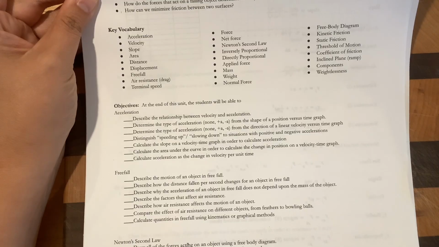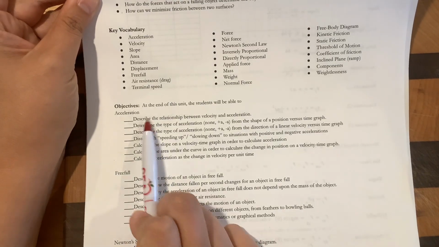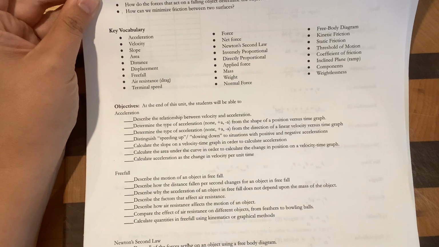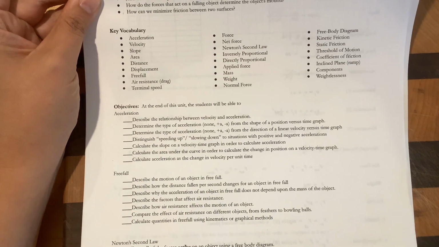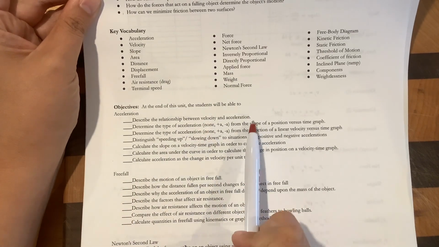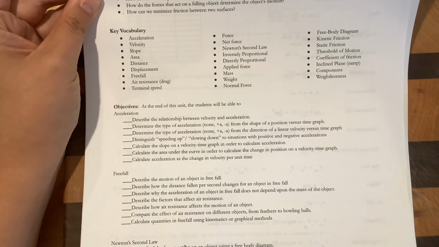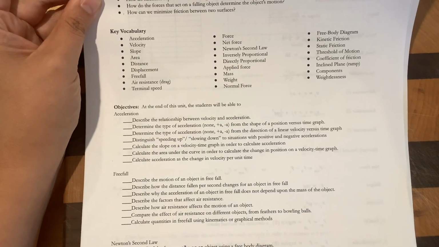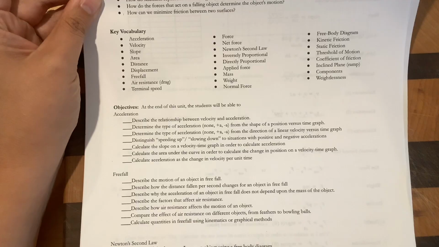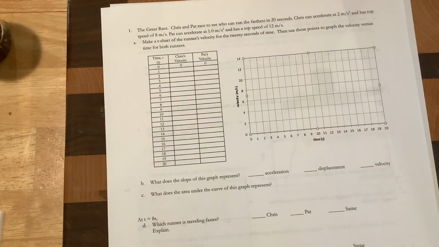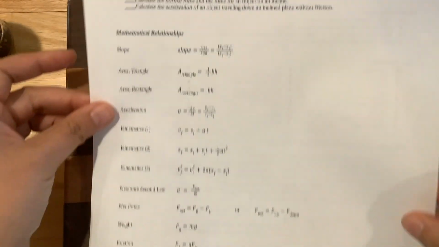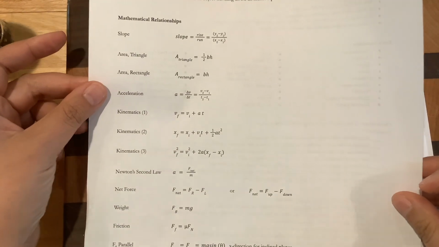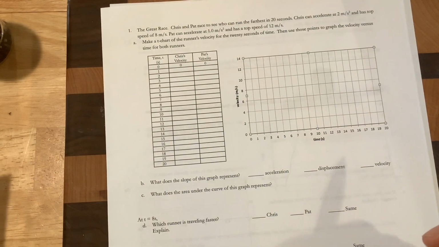I'm going to ask in some question for you to describe the relationship between velocity and acceleration. When velocity changes, then you get acceleration. Go through this list and check off a few of the things that you feel like you know really well. Then make a plan to study the things you still struggle at. On the back, these mathematical relationships are the ones on your equation sheet for the most part.